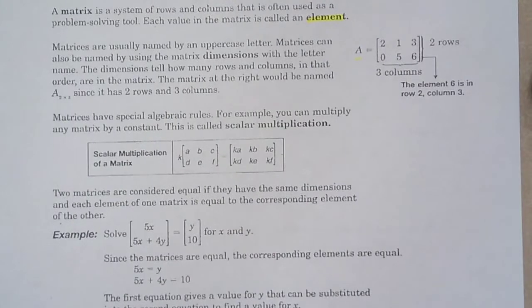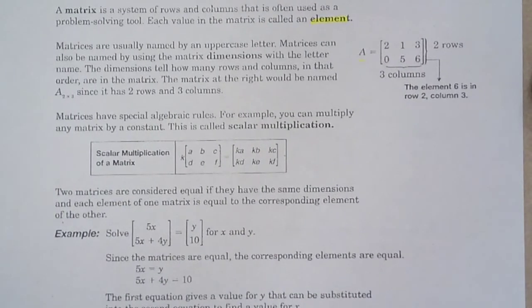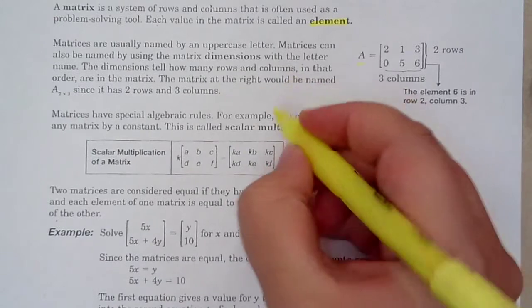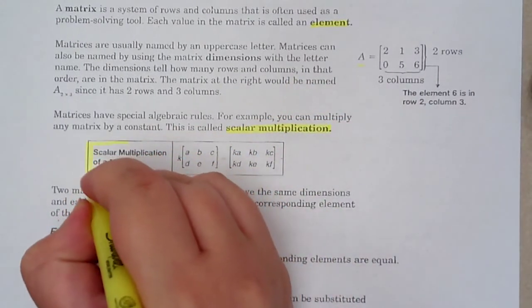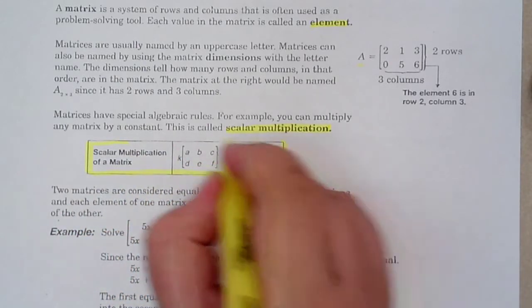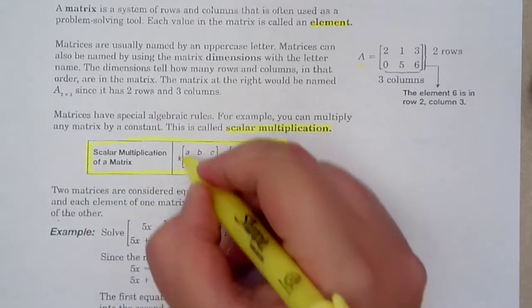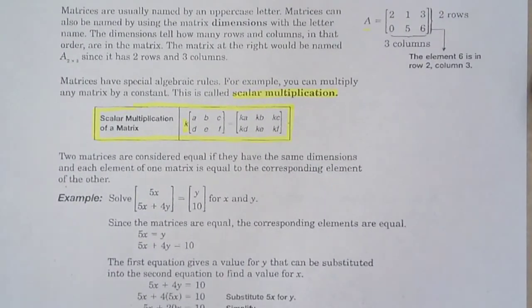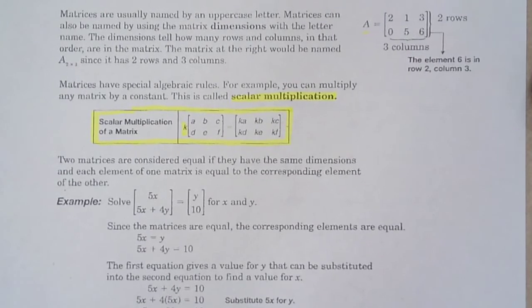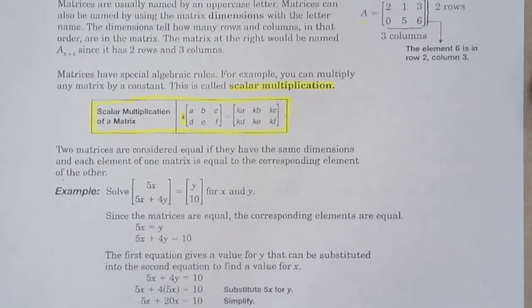Matrices have special algebraic rules. For example, you can multiply any matrix by a constant, and this is called scalar multiplication. So you can see in this box, we've got some scalar multiplication going on. If k is our scalar, and it is outside, we're just going to multiply each element inside of the matrix by that scalar. Two matrices are considered equal if they have the same dimensions and each element of one matrix is equal to the corresponding element of the other.